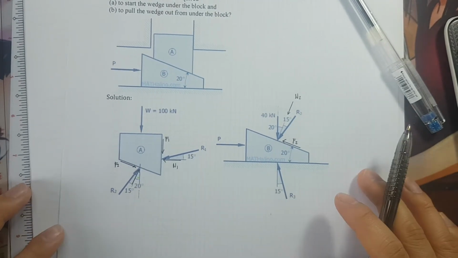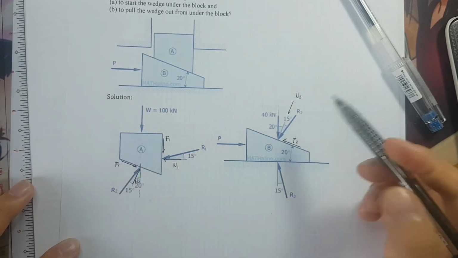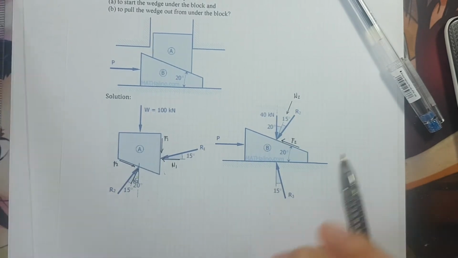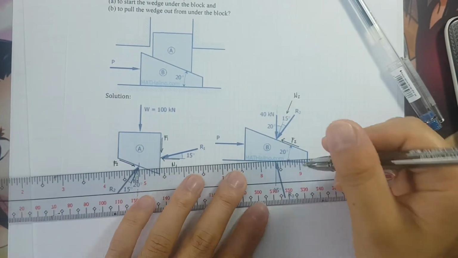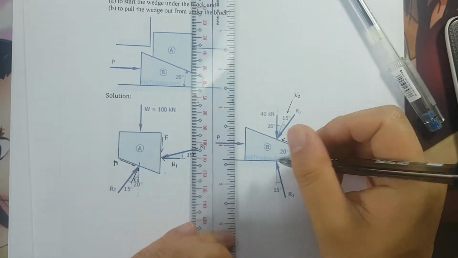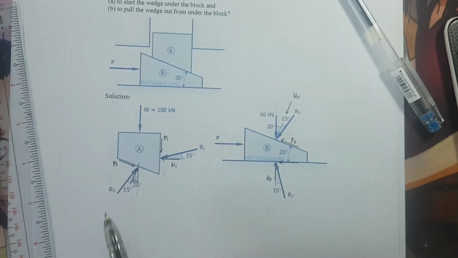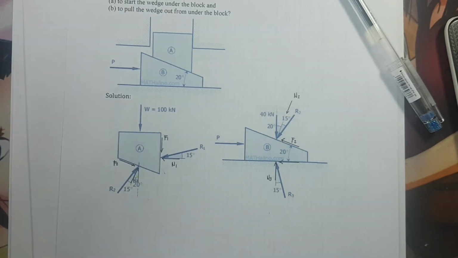It would be a lot easier than using F1, N1, F2, N2, or F3, N3. We forgot this, let's finish this first. The motion of P is to the right, so the friction force with respect to the contact surface here is towards the left. Then you have a normal force here. Like what I've said, what we're going to use are the resultants so that we can minimize our solution and do away with so many summations of forces, horizontal and vertical.